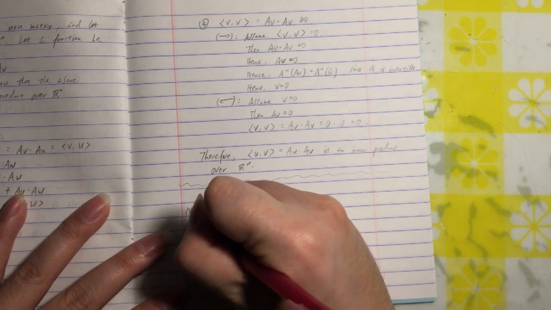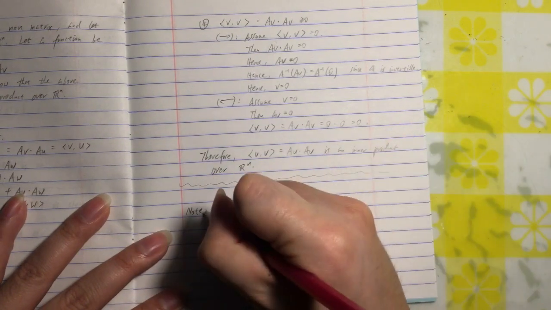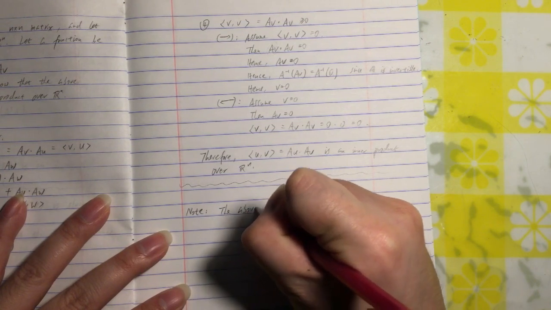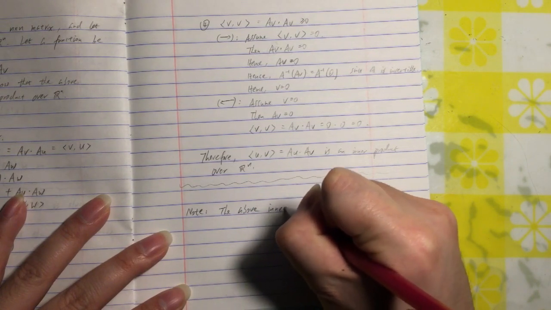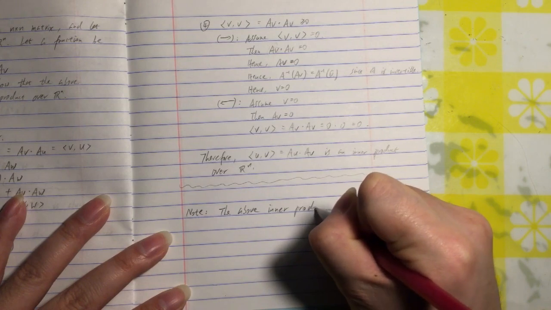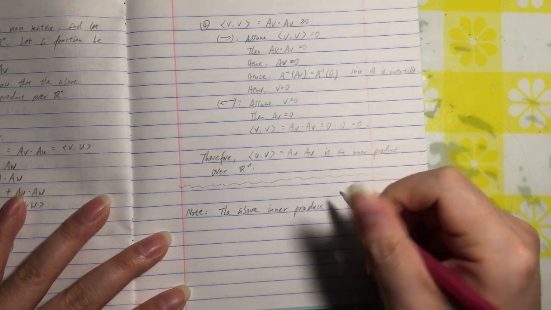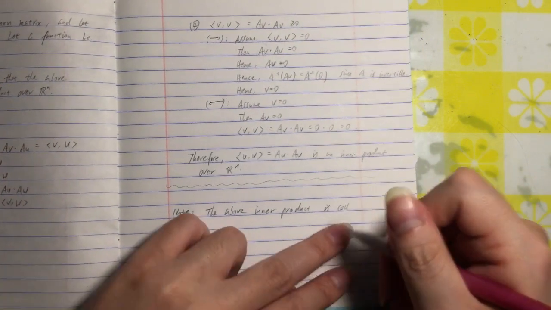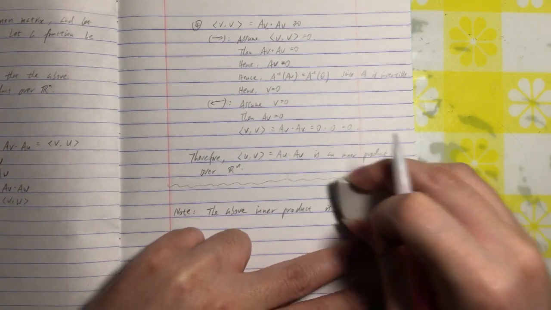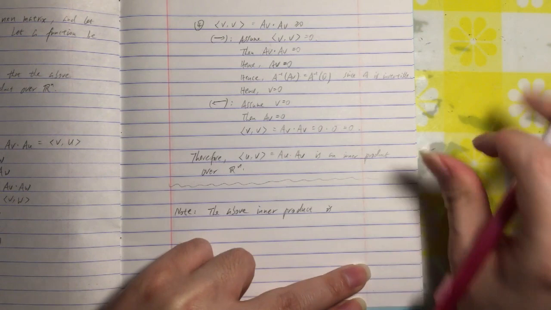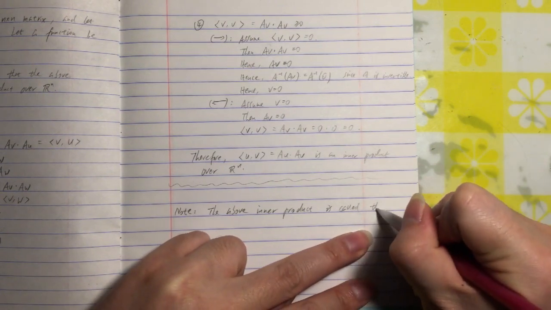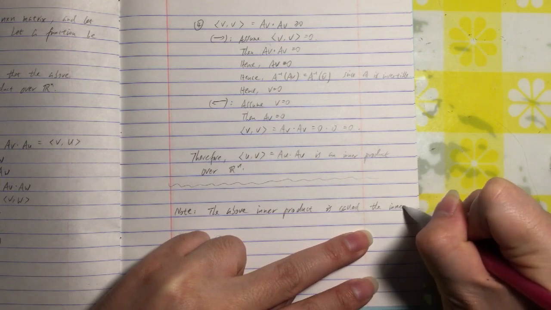Note, the above inner product is called the inner product of Rn.